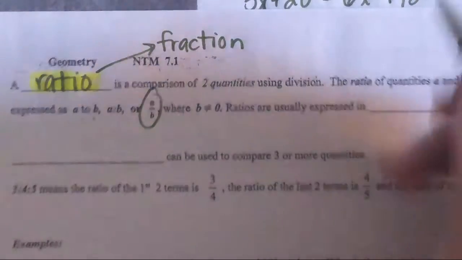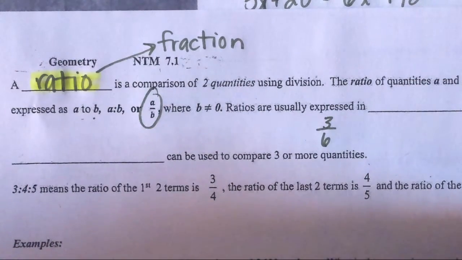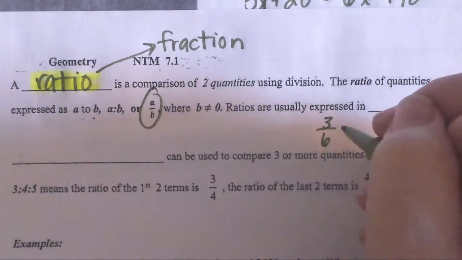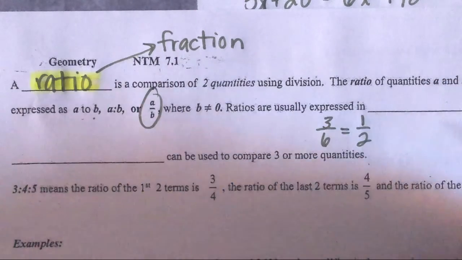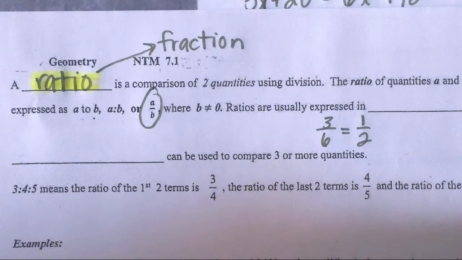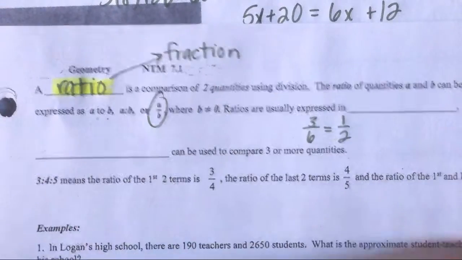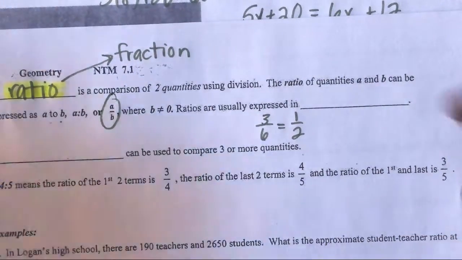Okay, and then when we have a fraction, what do we want it in? Like, we don't want 3/6. Why is that? What's wrong with it? We would rather have 1/2. Why is that? What's that called? Yeah, so we're wanting it in simplest form. Thank you, dear.